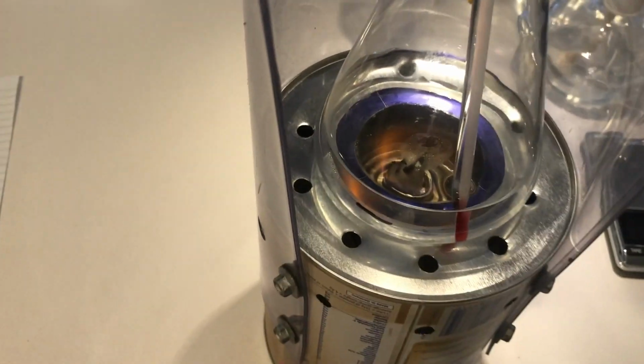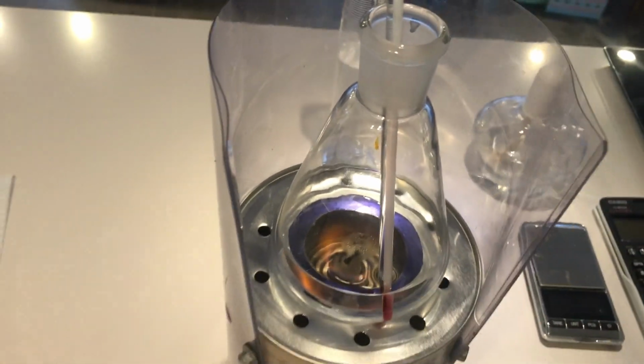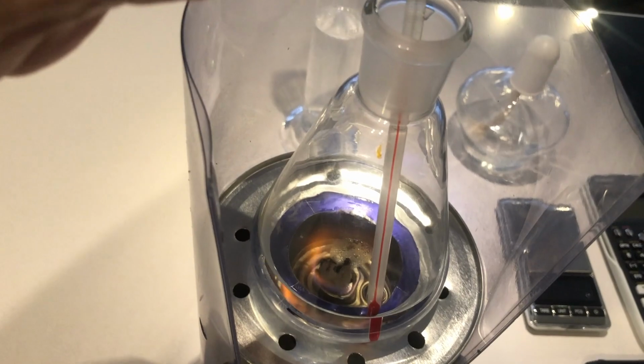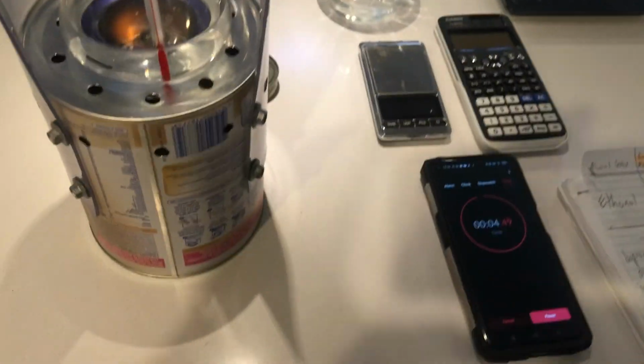Start our stopwatch. Our timer for 5 minutes. The initial reading was 19 for the temperature. A bit hard to see this on camera, so that's why I didn't show it. 19.